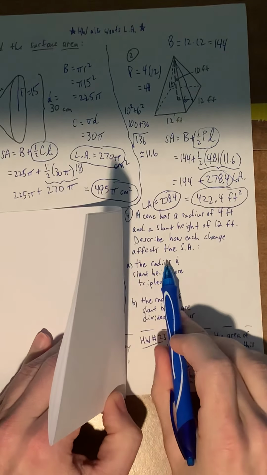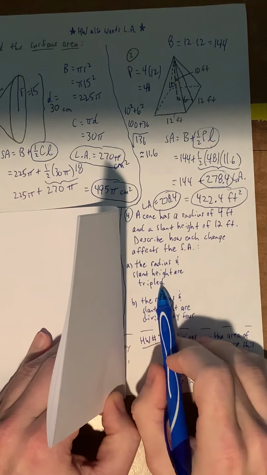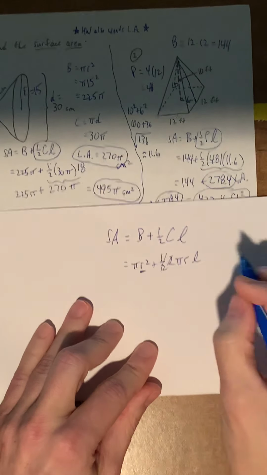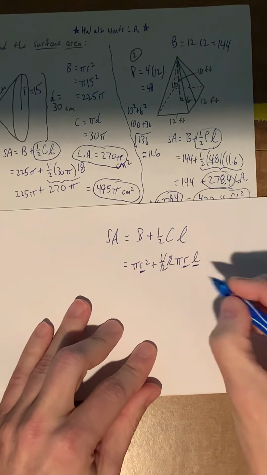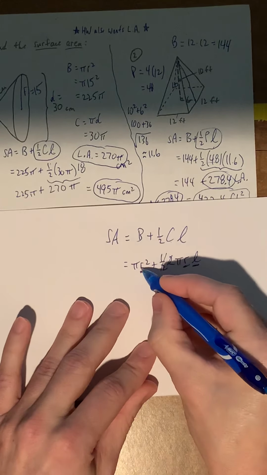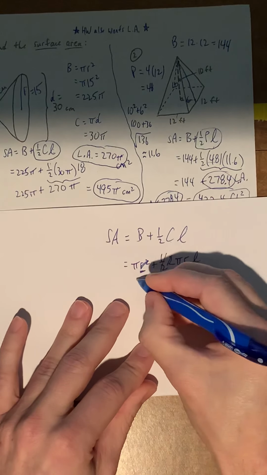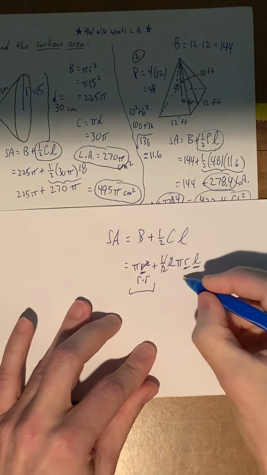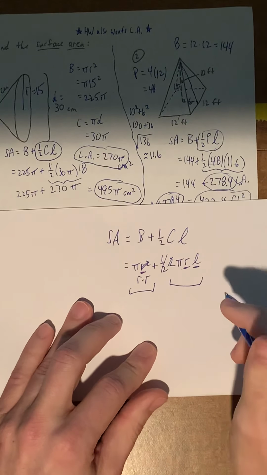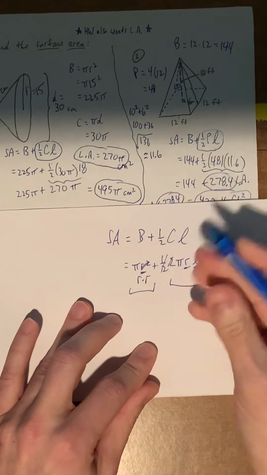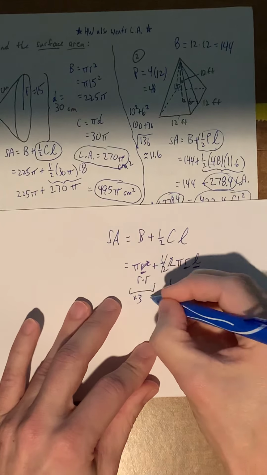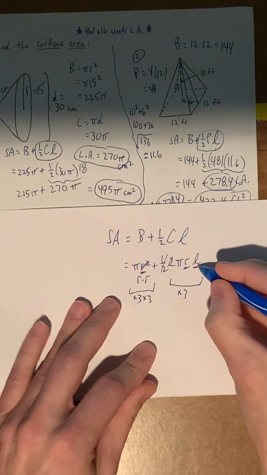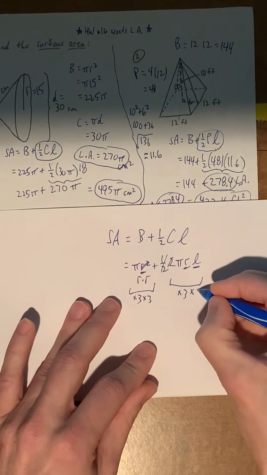Now, part A says that the radius R and slant height L are tripled. Let's look at where R and L are in the formula. R is here, and the slant height L is here. Now, r squared is the same as r times r, right? So I'm just going to write it as r times r. Now, you got this part being added to this part. Both of these are tripled or multiplied by 3. So times 3 for this radius, times 3 for that radius, and times 3 for that radius. And L, slant height, also tripled, so times 3 for that slant height.